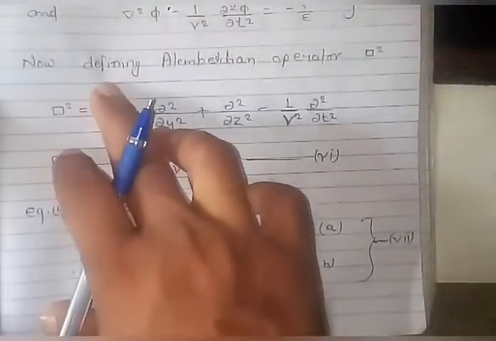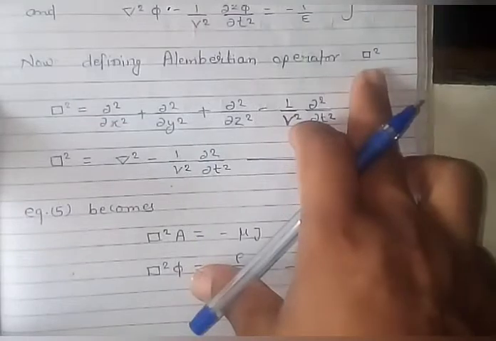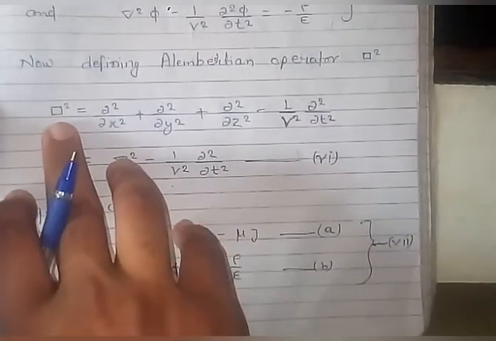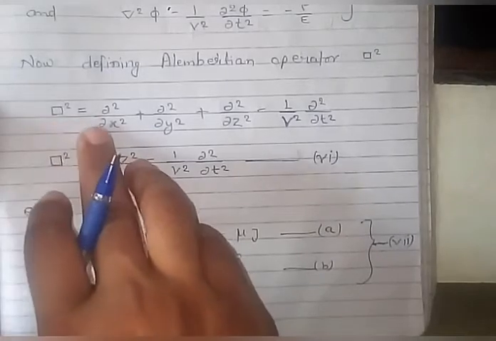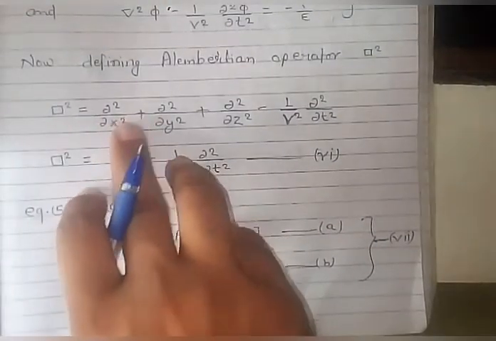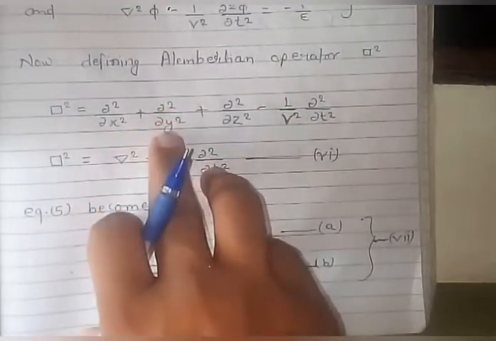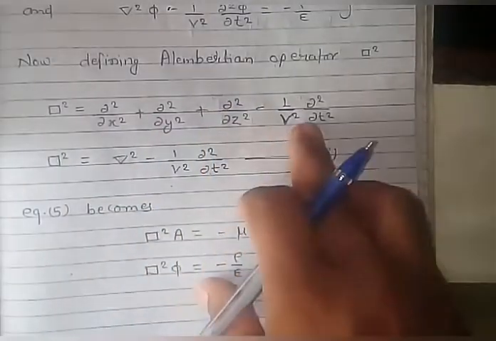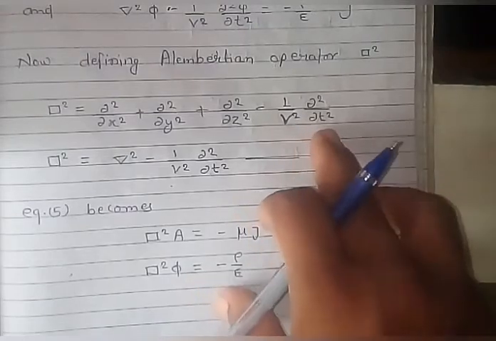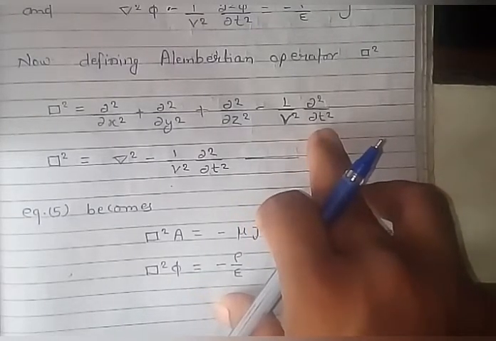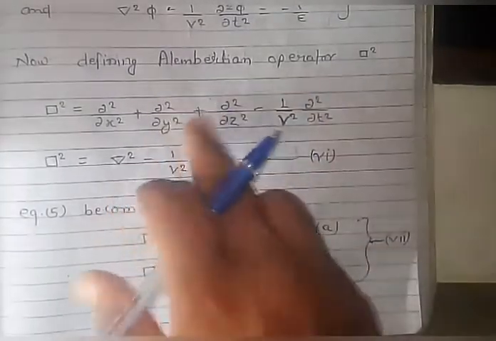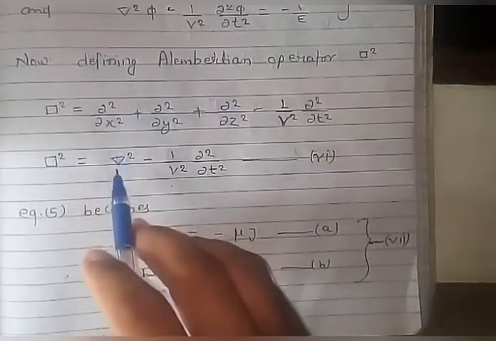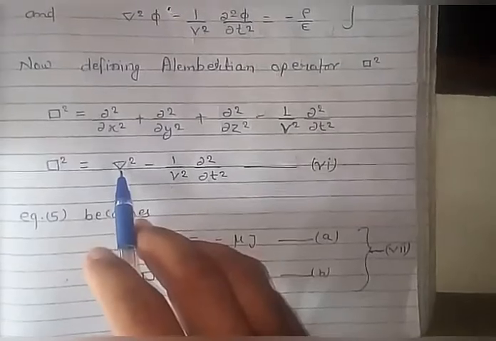Now, defining the Lambertian operator, we know that the Lambertian square equal to del square upon del x square plus del square upon del y square plus del square upon del z square minus 1 upon v square into del square upon del t square. So this portion will become delta square.